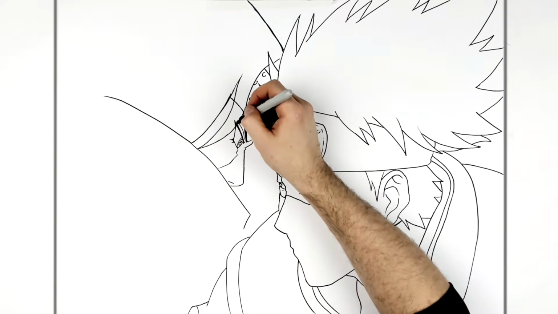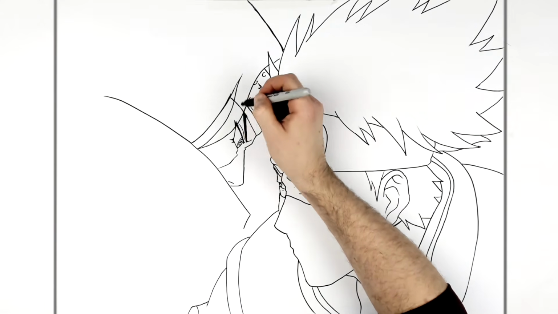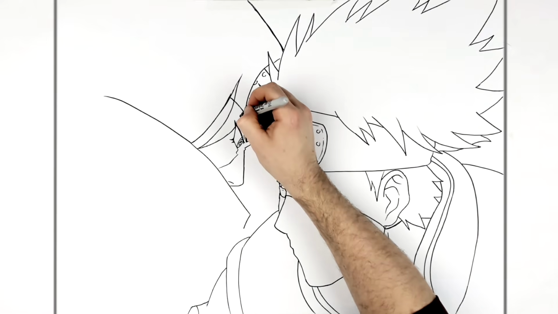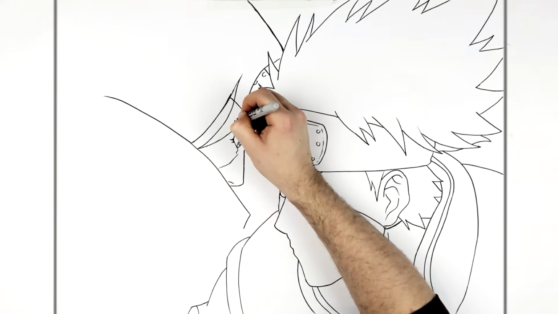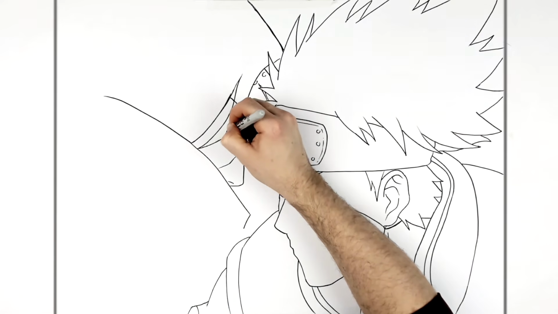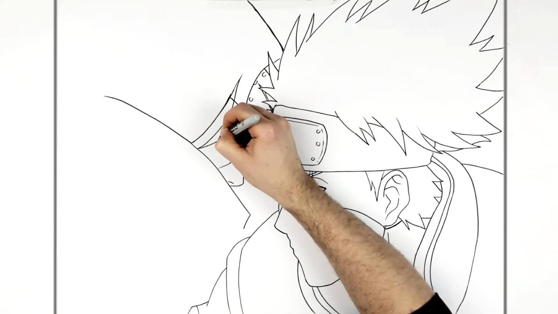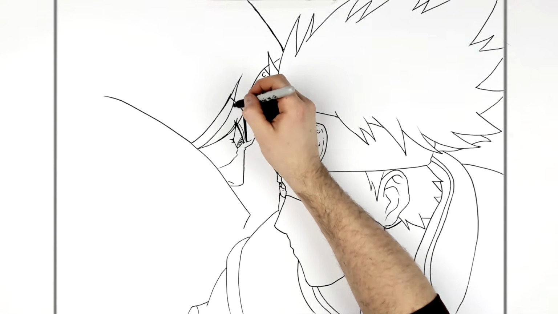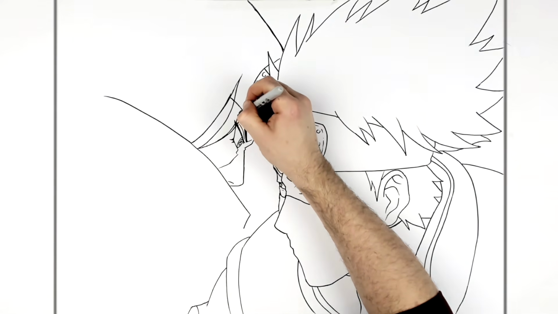Okay, so let me try this again. So there's like a gap in his hair here. I just want to draw it in because I want to be able to see some of his eyelashes. So this comes down here and then goes up a bit further maybe.